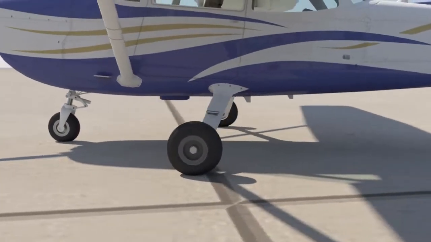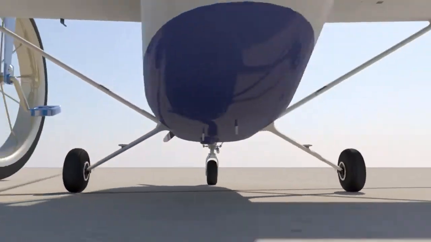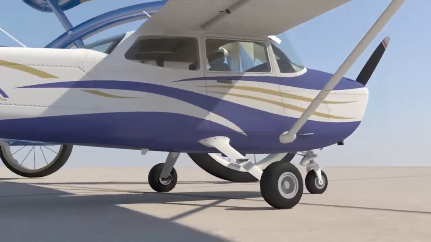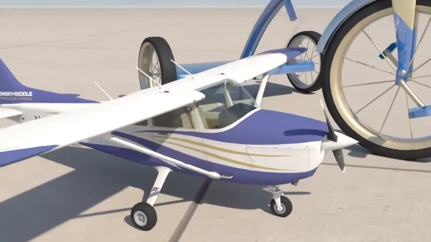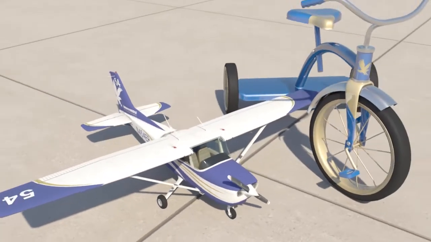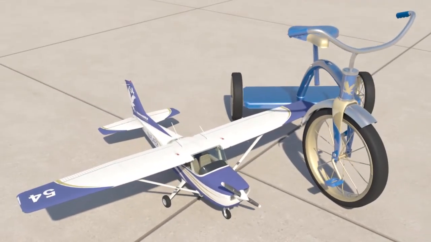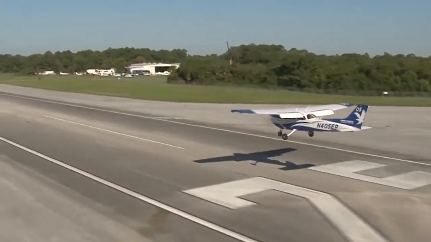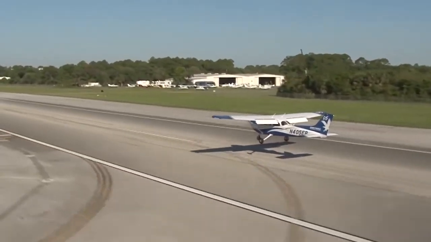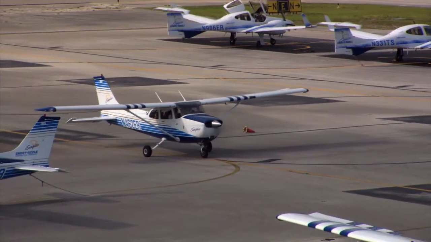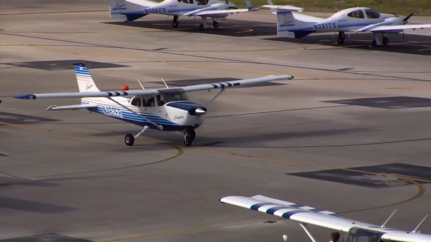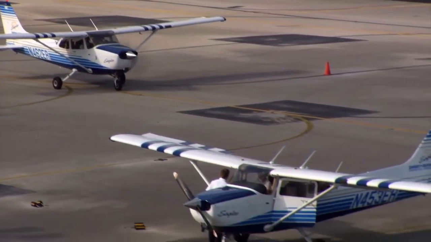Tricycle gear is so named because its wheel configuration resembles that of a child's tricycle. That is, it has one lead wheel near the plane's nose and 2 main wheels behind it, typically under the wings. Today, this is the more popular of the 2 types because it allows for easier landings and improved visibility while moving on the ground, also known as taxiing.